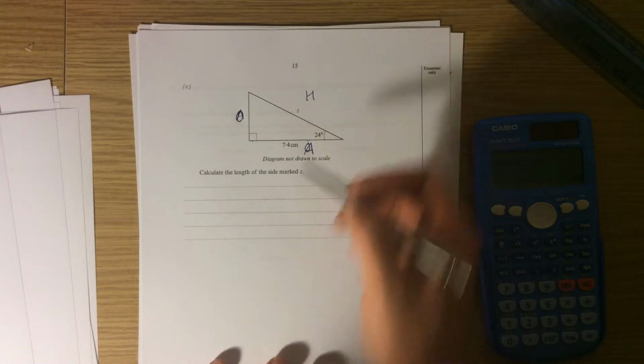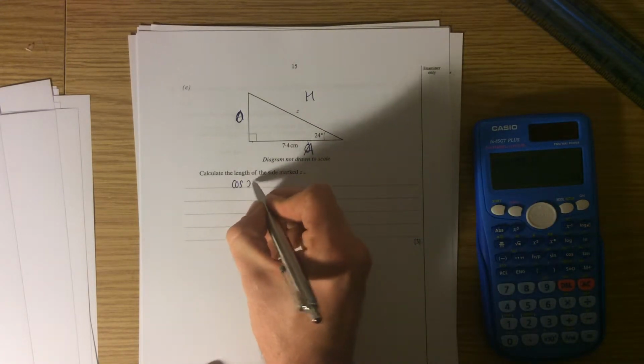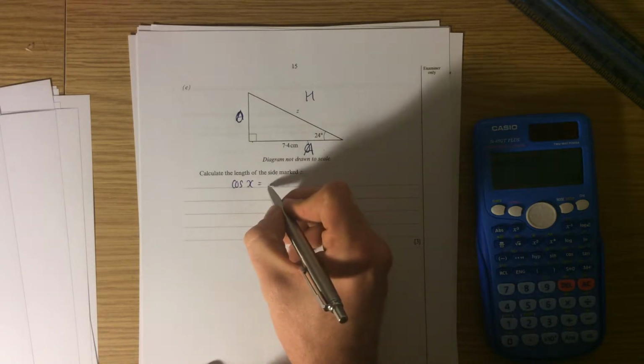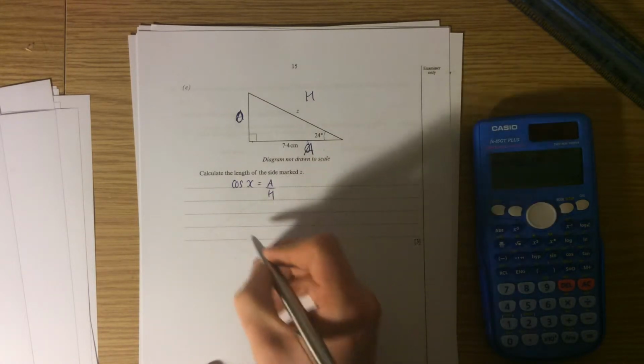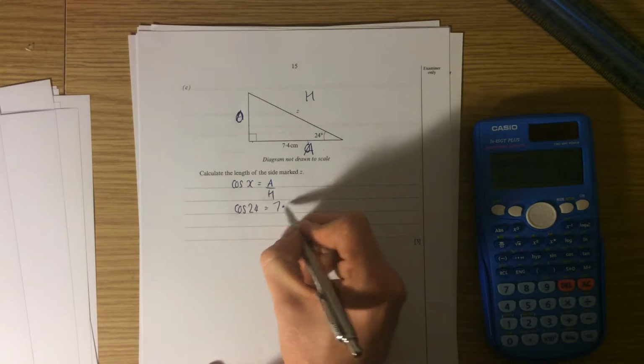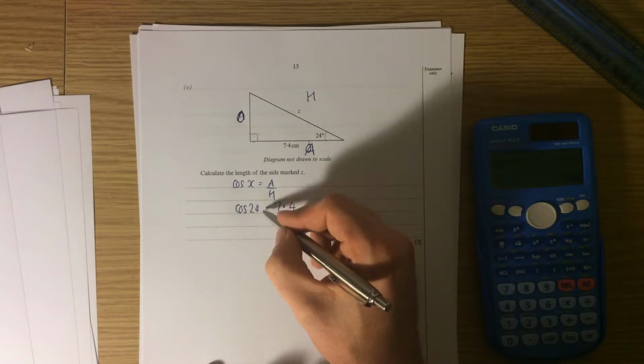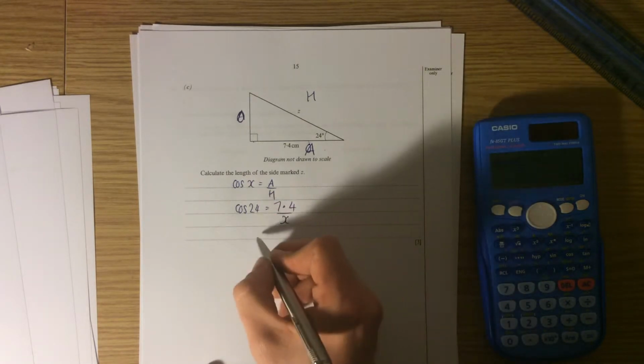So in this case we have A and H, which from SOHCAHTOA tells us we are going to be looking at cos of x equal to adjacent divided by hypotenuse. So this is cos of 24 equal to 7.4 divided by z. We want z on its own, so we are going to take z up to multiply, and we'll bring cos down at the same time.